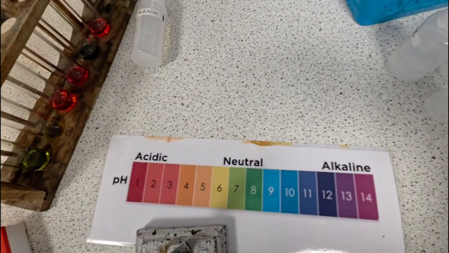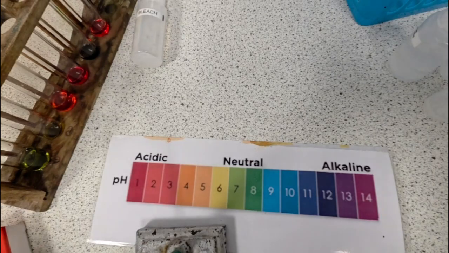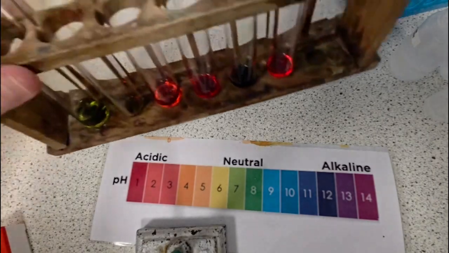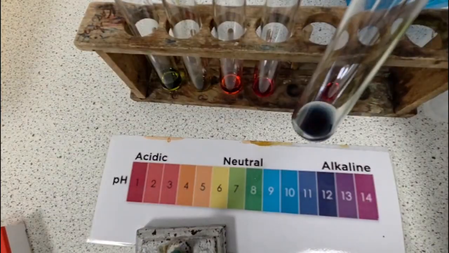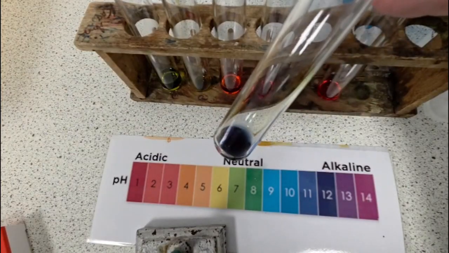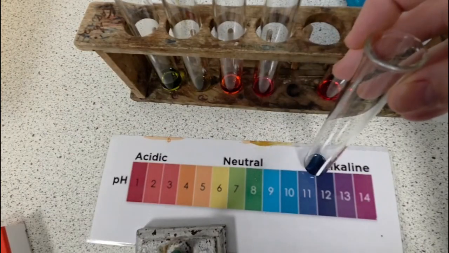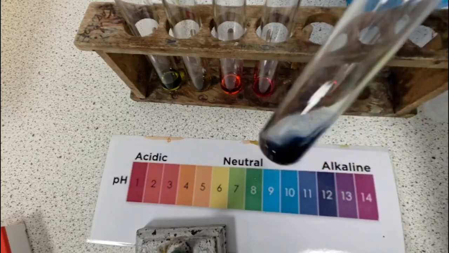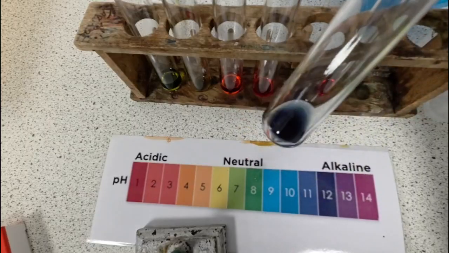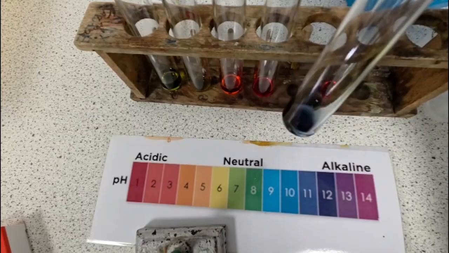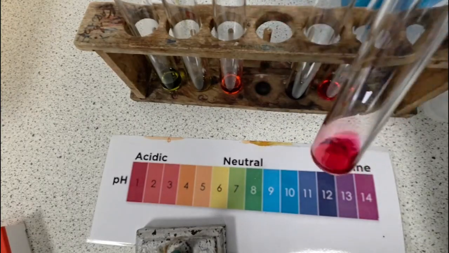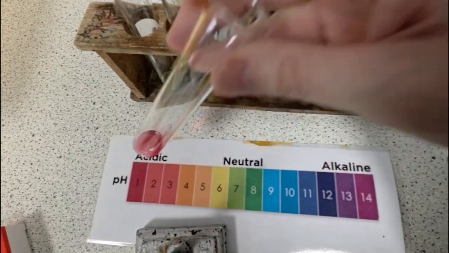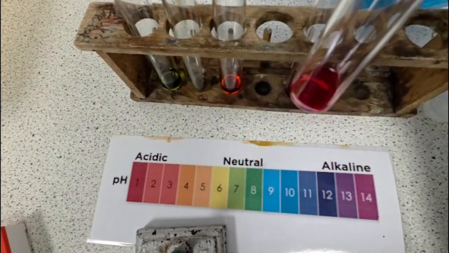Now, the beauty of universal indicator is it can warn us how dangerous a chemical is. Even without seeing the labels on our chemicals, looking at these different substances, you can see if it's dangerous or not. For instance, this chemical is that dark purple, probably a pH 12-ish according to our scale. I would not want to get that on my skin. That would probably cause some harm to my skin. Similarly, this chemical here is a very dark red, probably a pH 1. Again, I wouldn't want to get this on my skin.